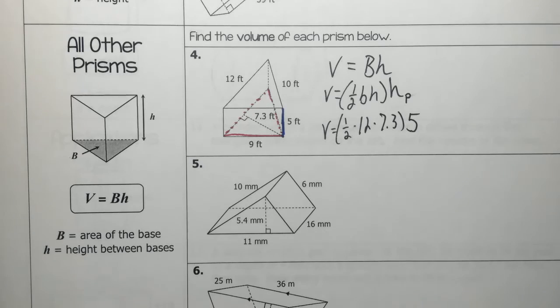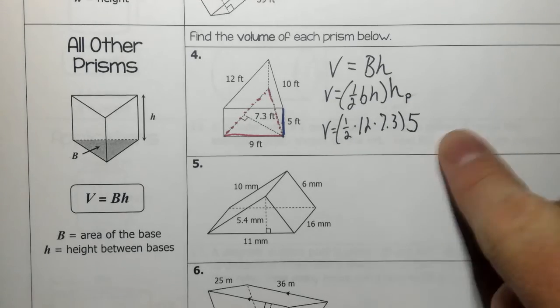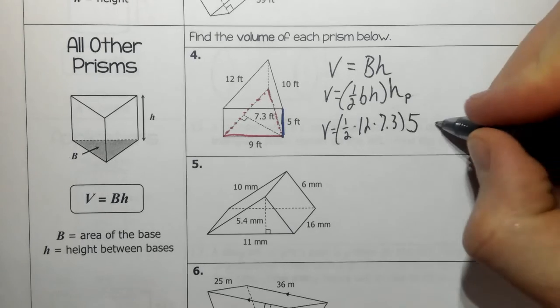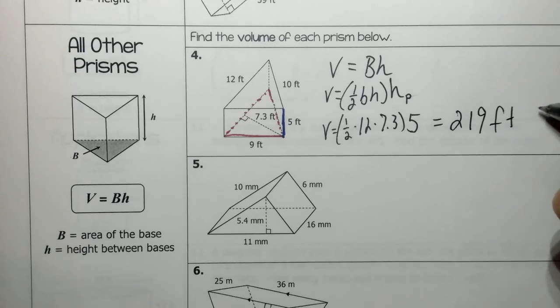We don't need those for this problem. Okay. So I'm just now going to multiply all that together. So I'll start with 1/2 times 12 times 7.3 times 5, and I get that the volume is 219 feet cubed.